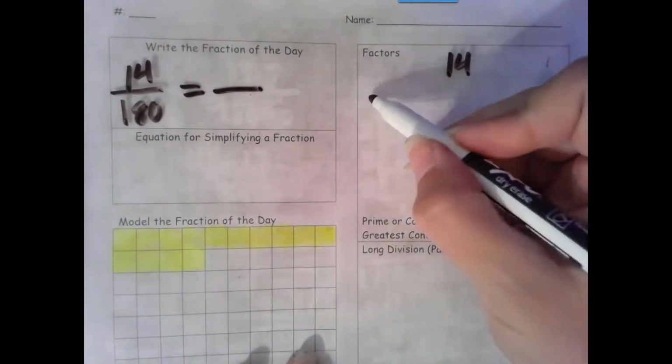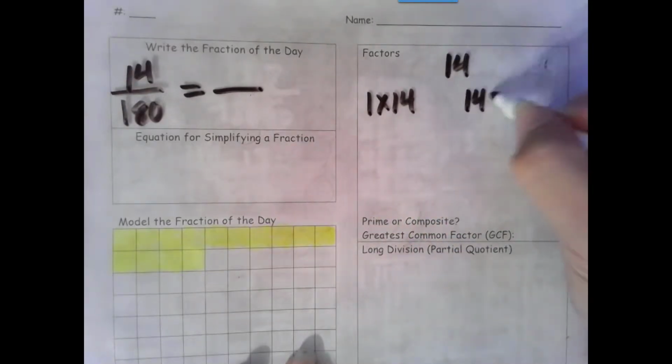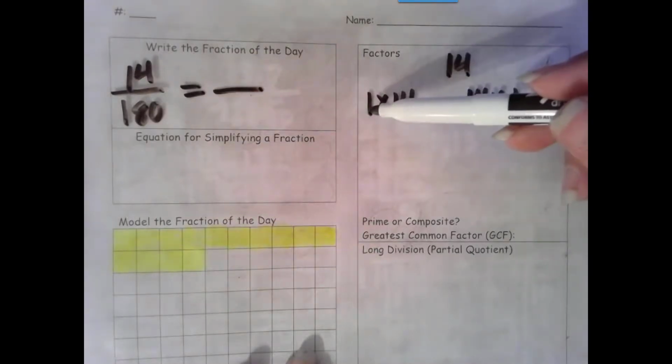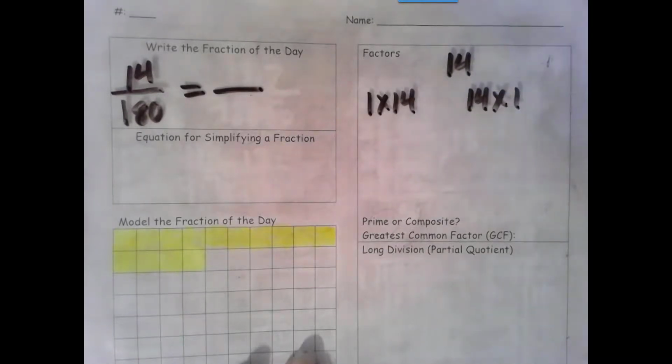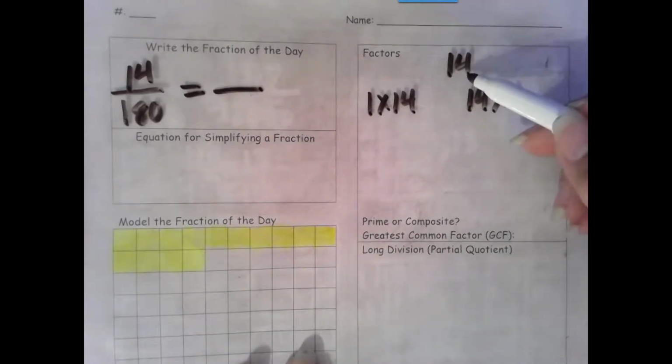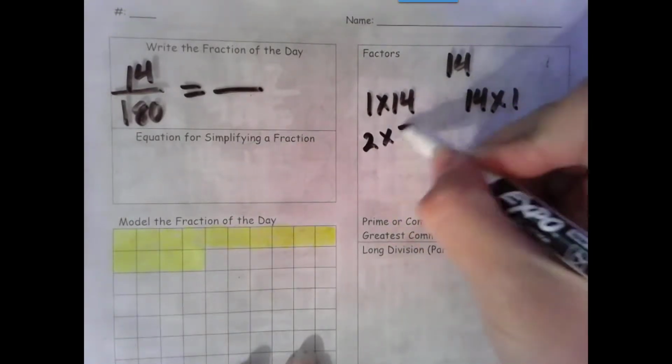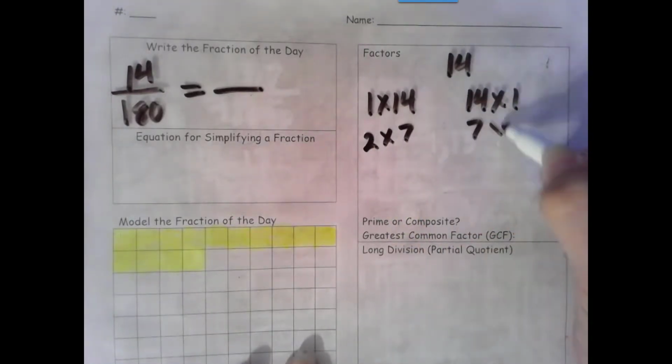Two factors we always know are 1 and the number itself. Using the commutative property of multiplication, I can do 14 times 1. Now I'm going to go through my possible factors in an orderly fashion. So I tried 1, now I'm going to try 2. The divisibility rule for 2 is that it ends in an even number. 4 is an even number, so 2 is a factor. 2 times 7, 7 times 2.